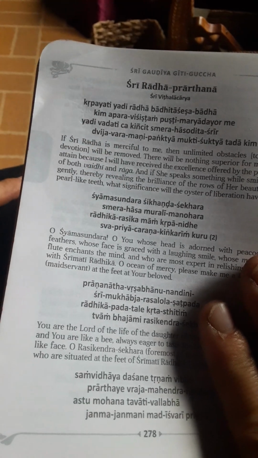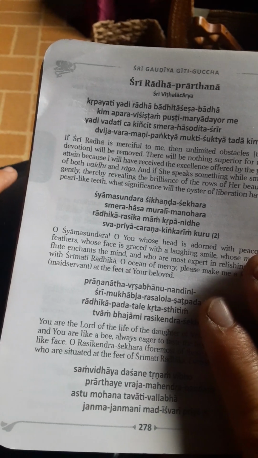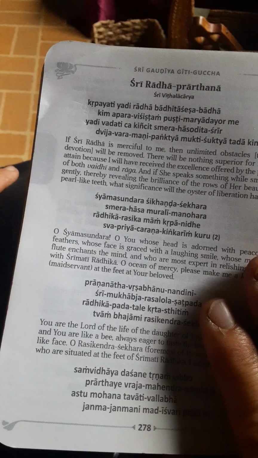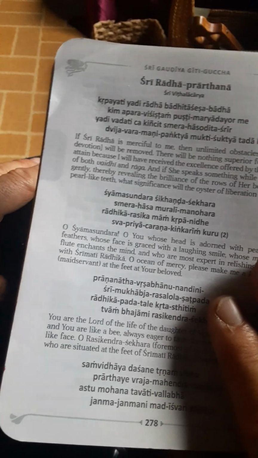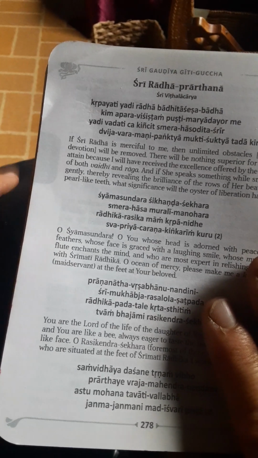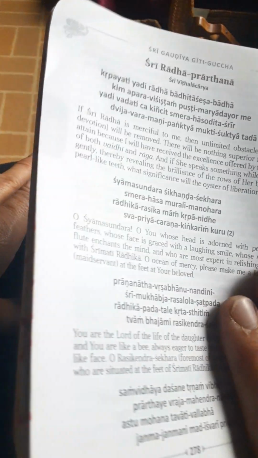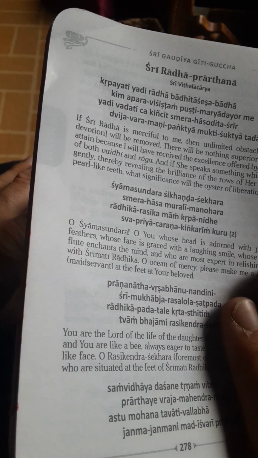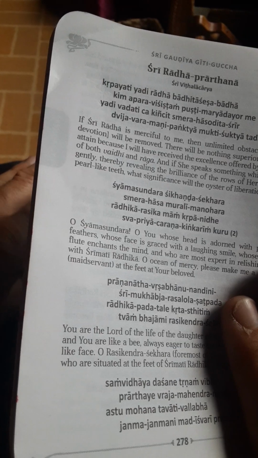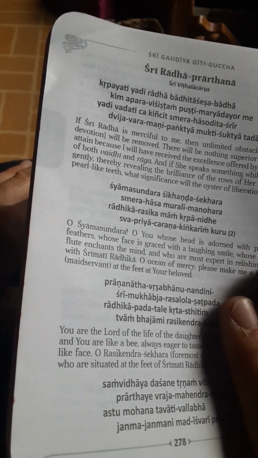But 19, 21, 17, 16, 15, 14s, 12s, 11s, and 8s, these are all very readily found in chandas.